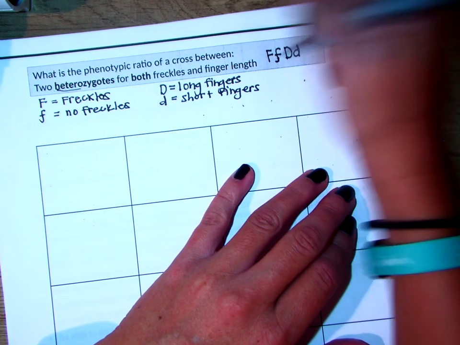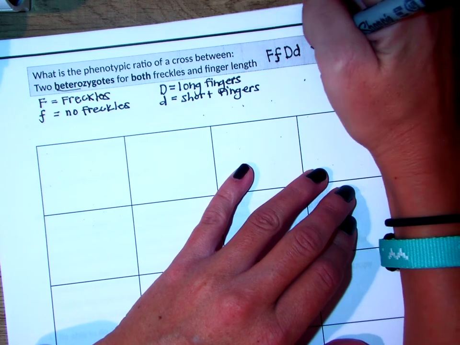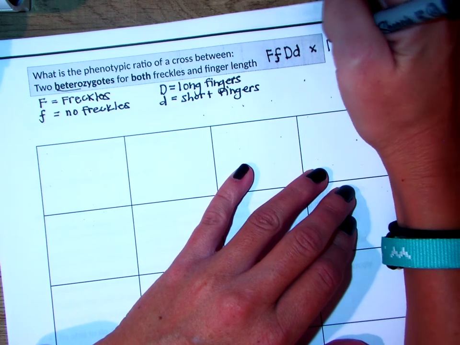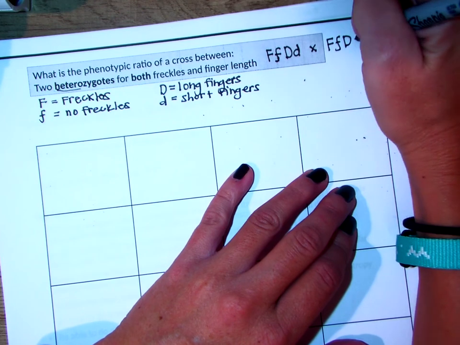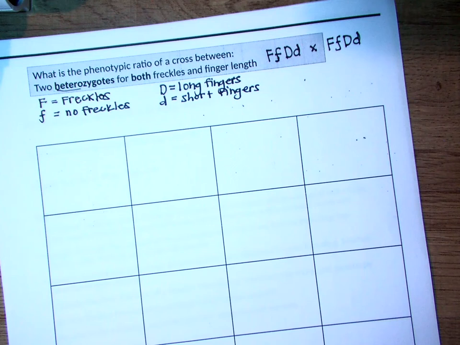I'll put a little tail on my little f so you can see. And we're going to cross that with someone with the same genotype. They're both heterozygotes.